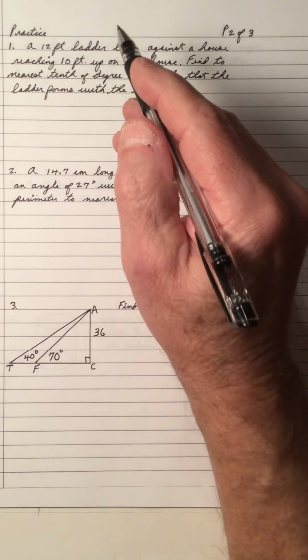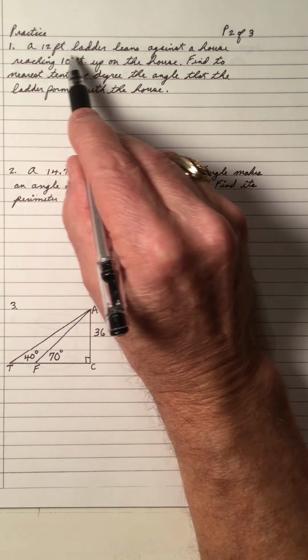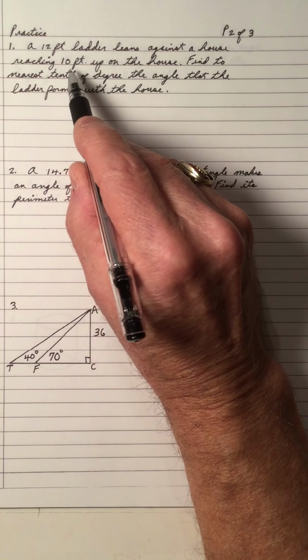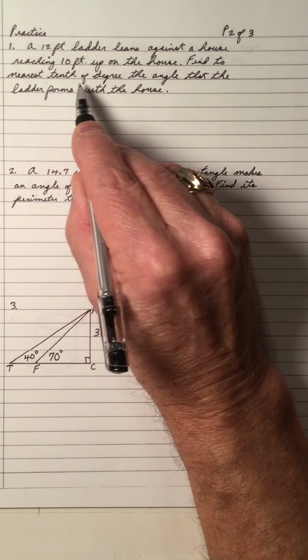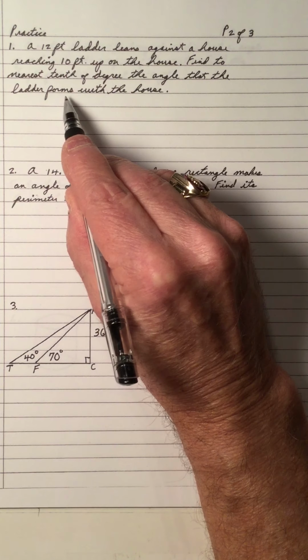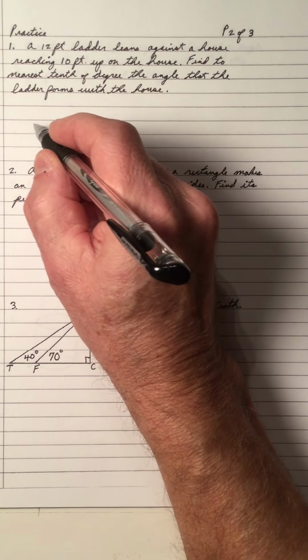Let's start. Number 1, a 12-foot ladder leans against the house, reaching 10 feet up on the house. Find to the nearest tenth of a degree the angle that the ladder forms with the house.